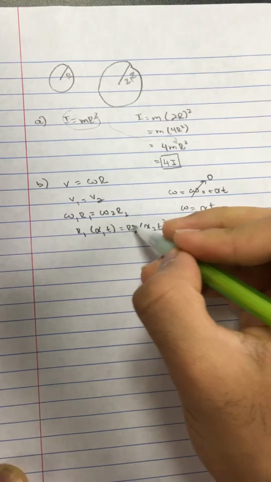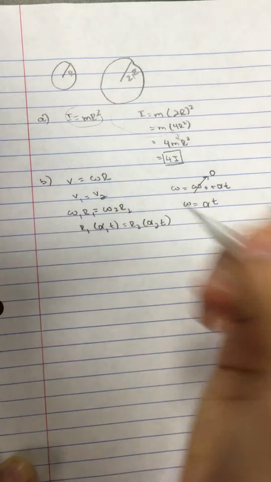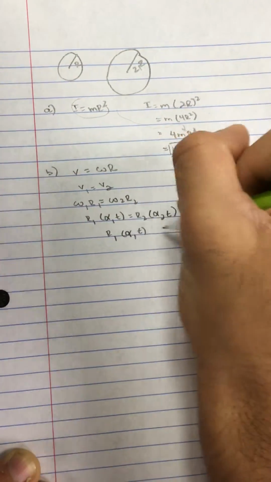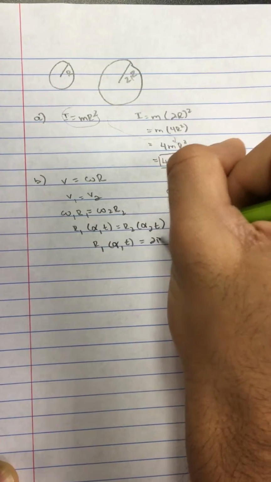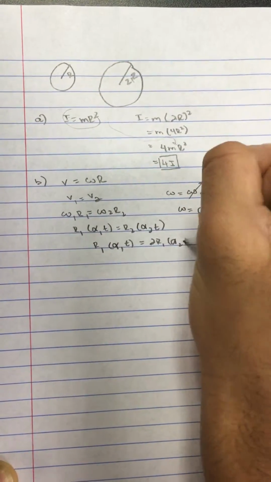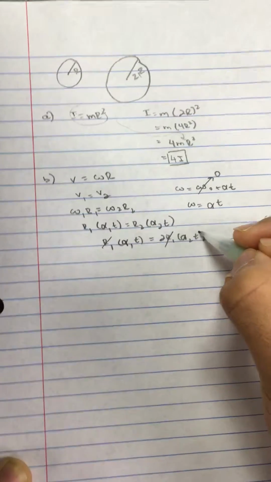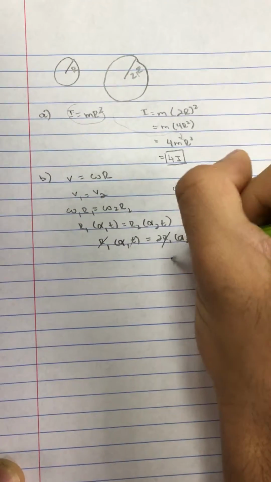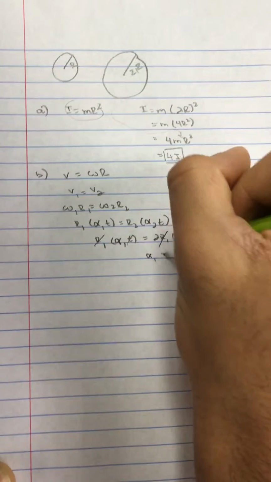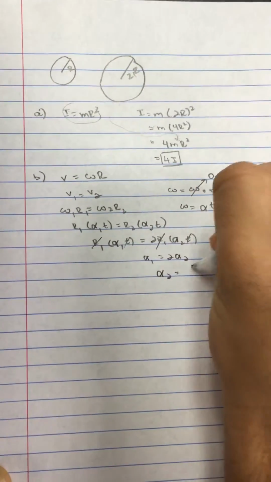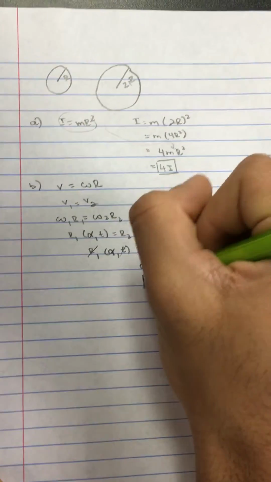We also know that r2 is simply 2 times r1. So r1 alpha 1 t is equal to 2 r1 alpha 2 t. Both of these r1s cancel out, and the t's cancel out. So we are left with alpha 1 equal to 2 alpha 2, so alpha 2 is alpha 1 over 2.